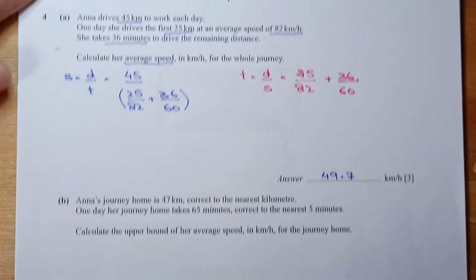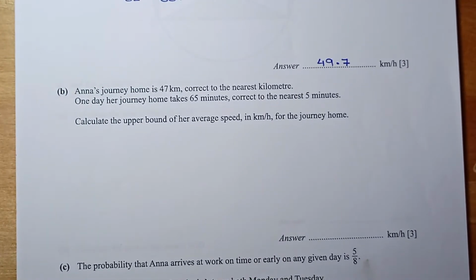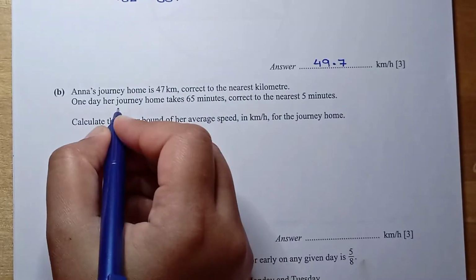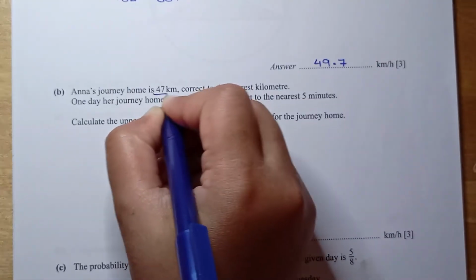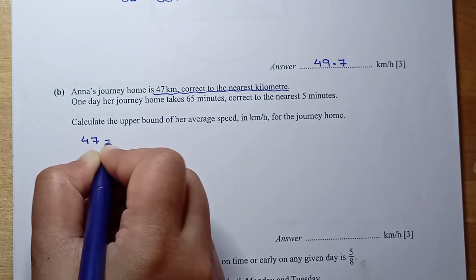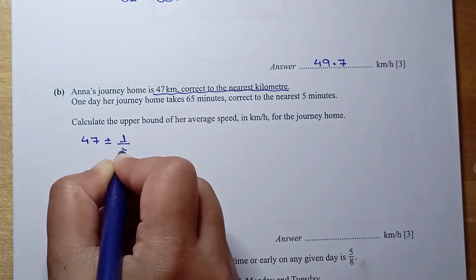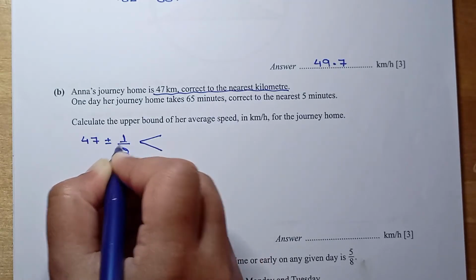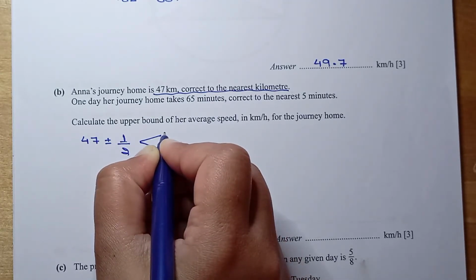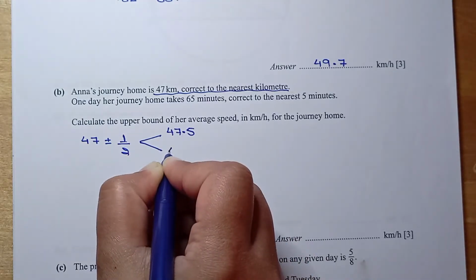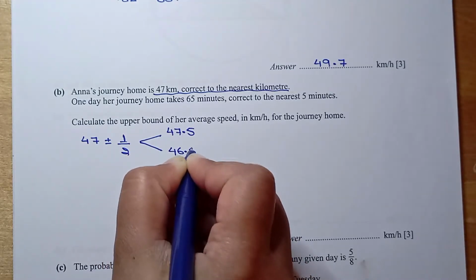Now for the B part, Anna's journey home is 47 km, correct to the nearest kilometer. If it is correct to the nearest kilometer, it means we need to find the upper and lower bounds. That is 1 by 2. So we have 47 plus minus 0.5. 47 plus 0.5 is 47.5, and minus, that is 46.5.